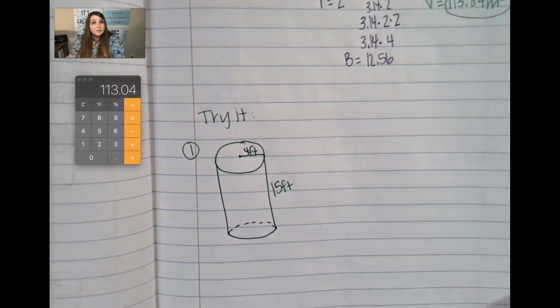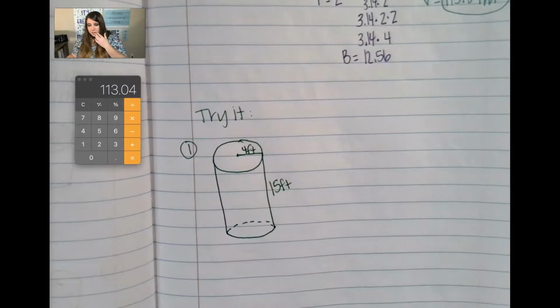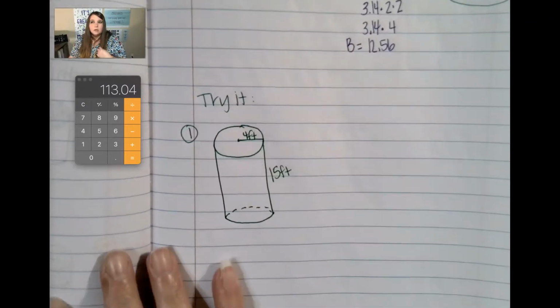All right, go ahead and hit pause right now so you don't hear me solving. And then when you are ready, come on back to the Google Meet and check your work.